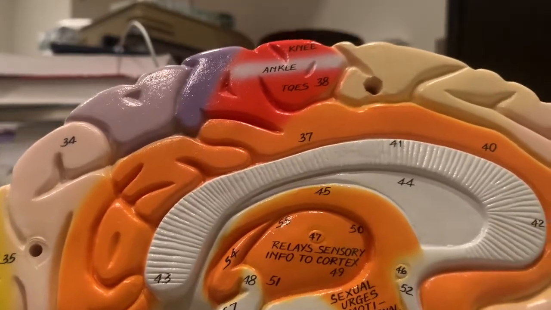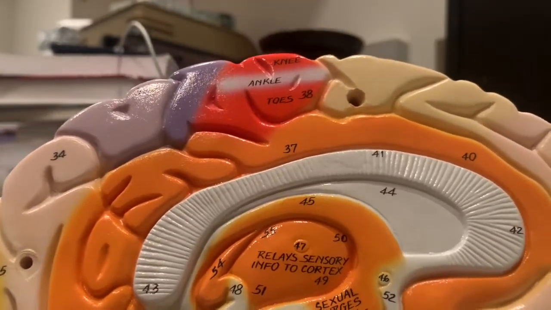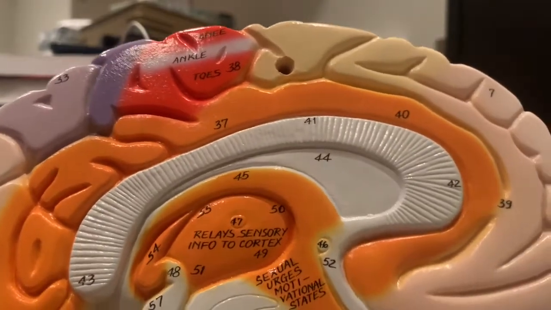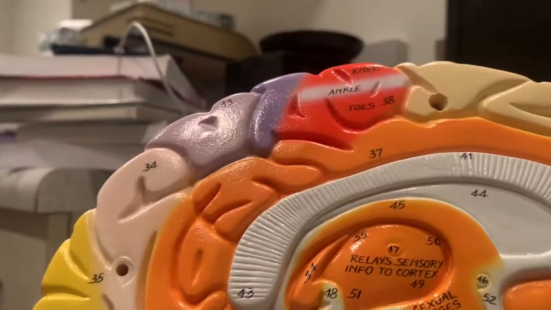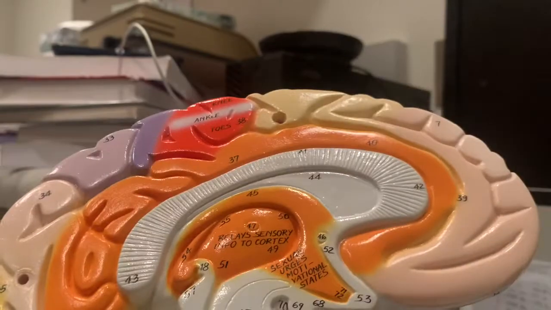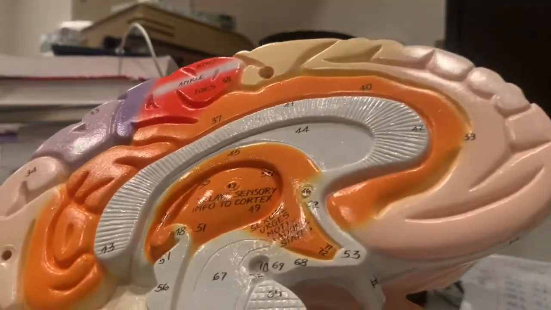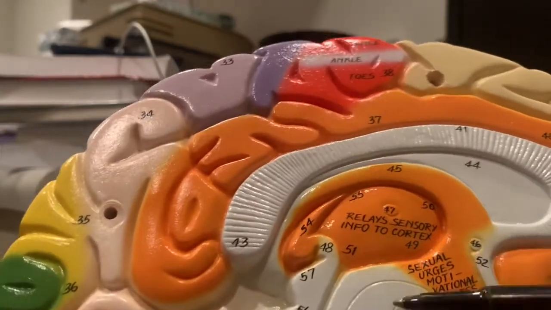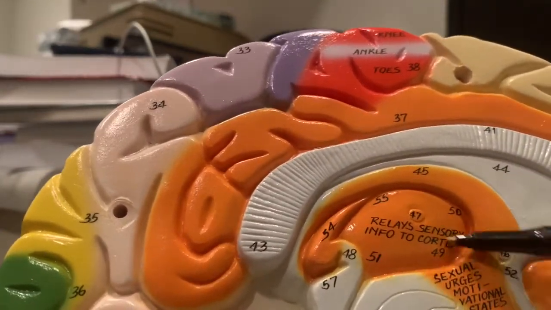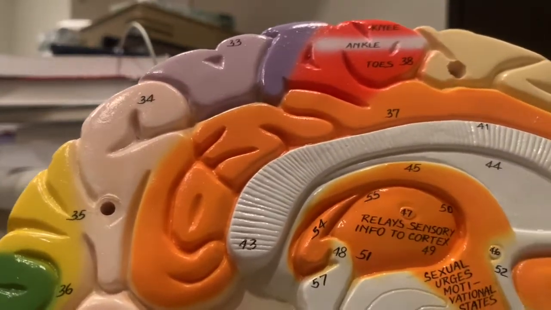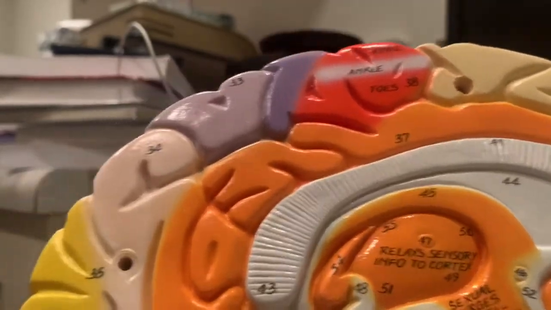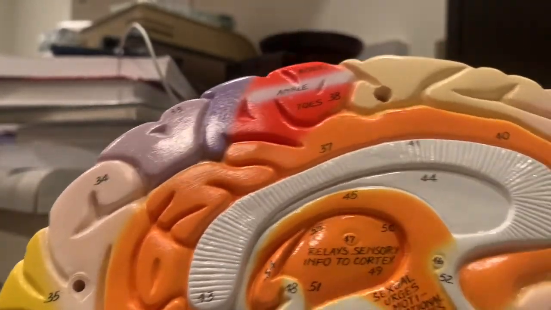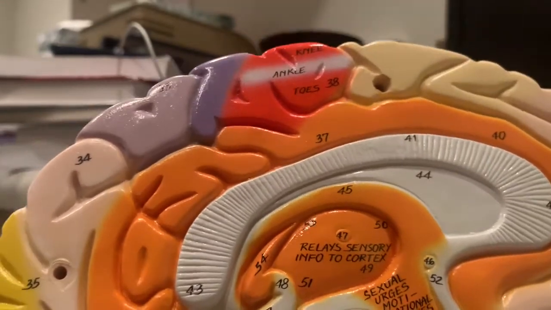We also have memory, arousal, motor activity, and emotions controlled through our thalamus. Obviously, there are other parts, like your subthalamus and hypothalamus. But since we're doing this scale model, this is as much detail as we're going to get into for the thalamus. Just this general area. We can't really break it down much more using this model.